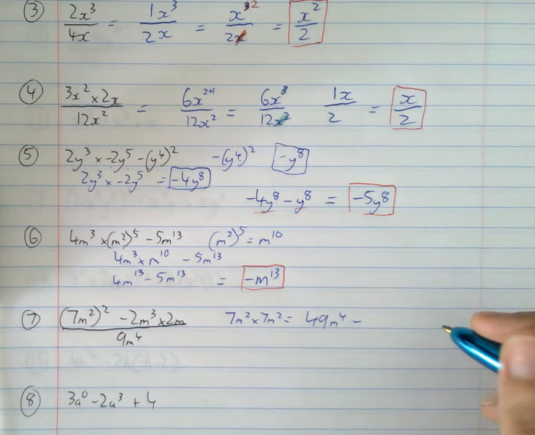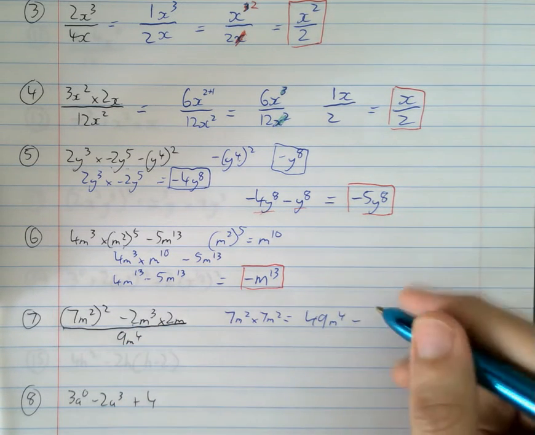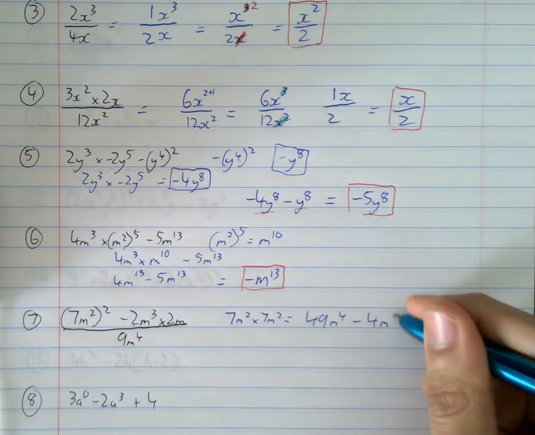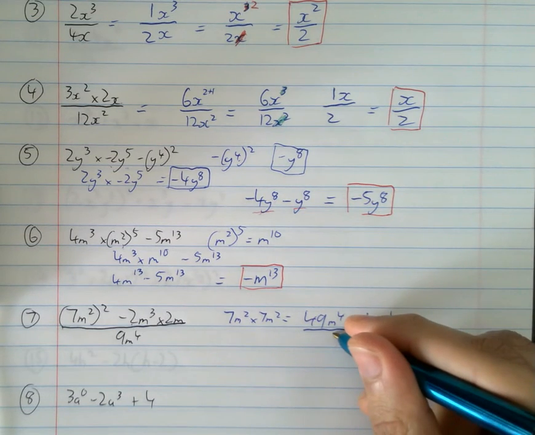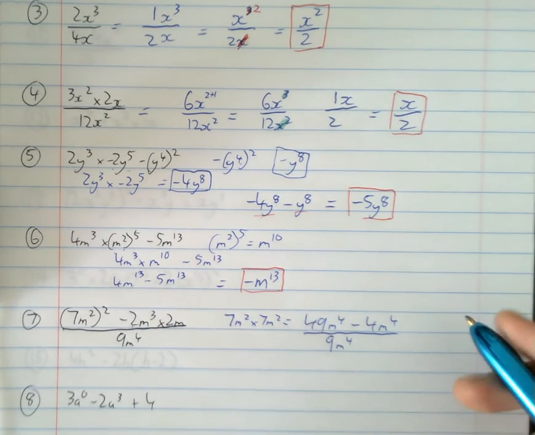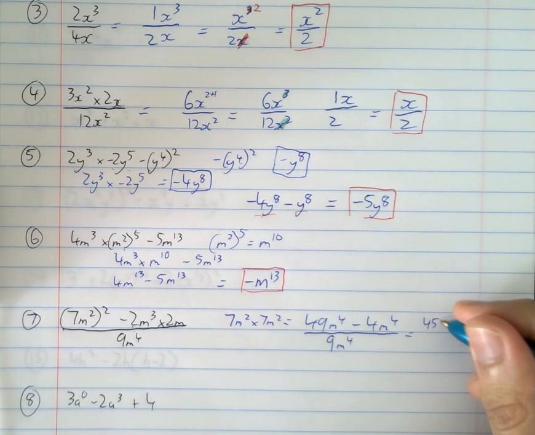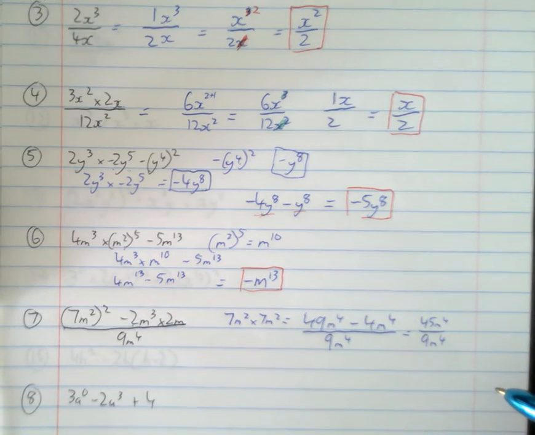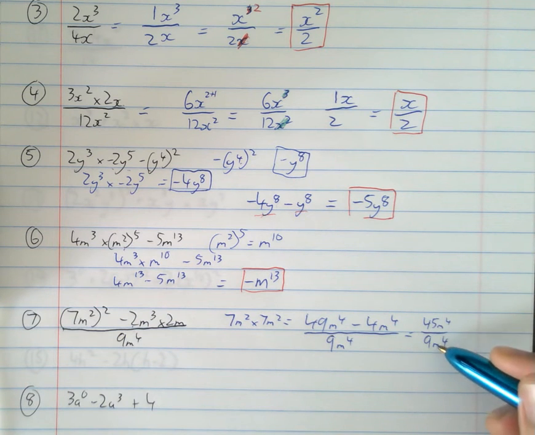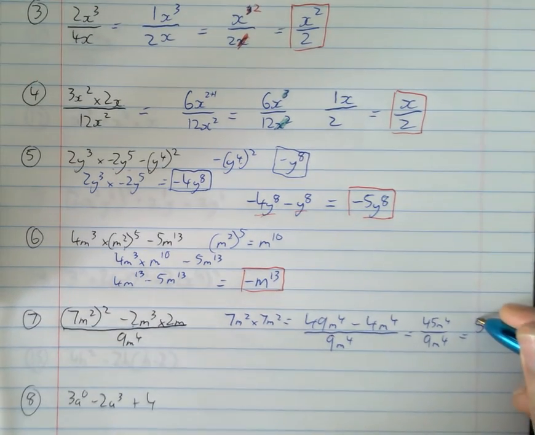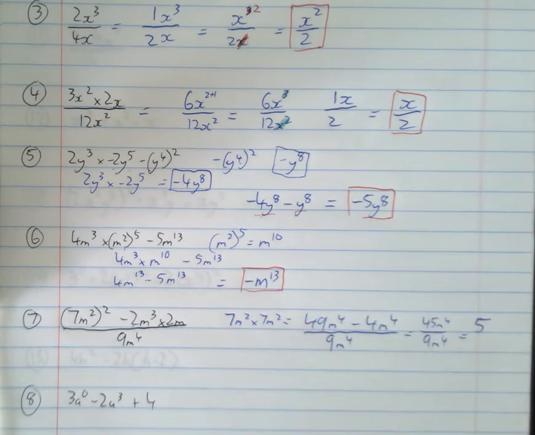2m cubed times 2m, minus 2 times 2 is minus 4. m cubed times m is m to the 4. And that's over our 9m to the 4. 49 take 4 is 45. So 45m to the 4 over 9m to the 4. Hopefully you know your 9 times tables. You'll know that 5 9s are 45. So if I divide both of those by 9m to the 4, I'm just going to get 5. That's my answer for that one.